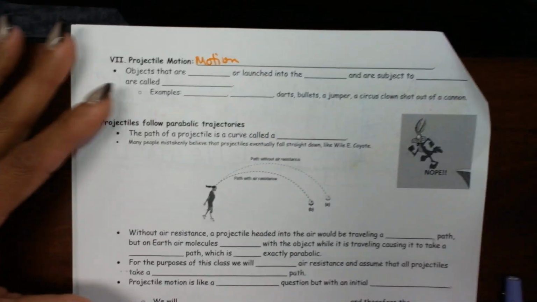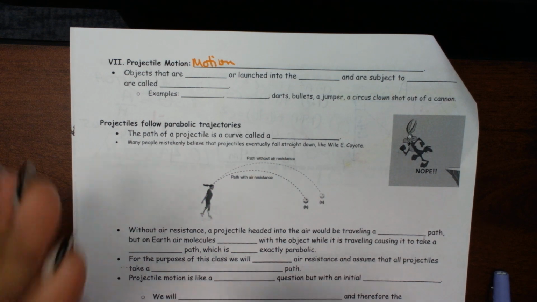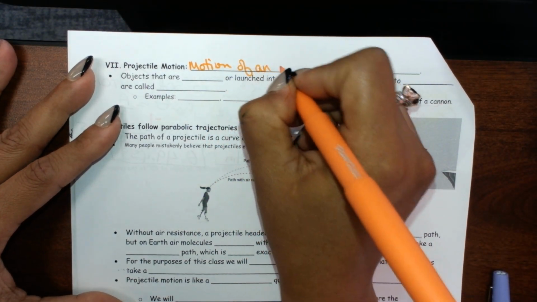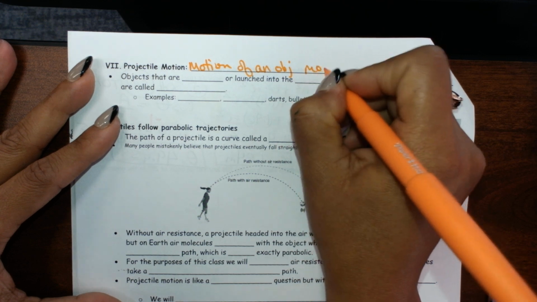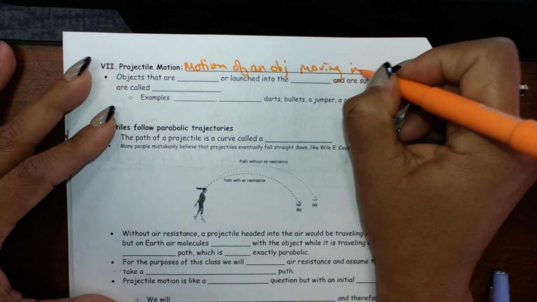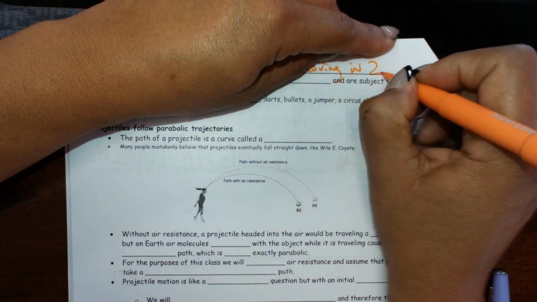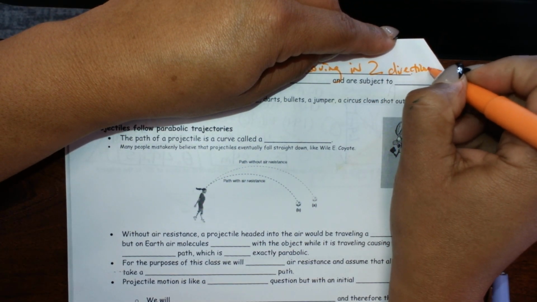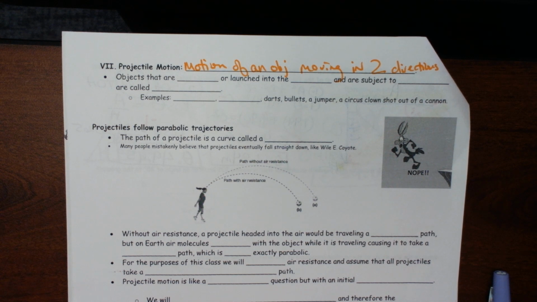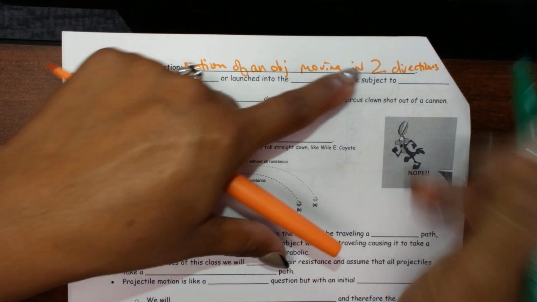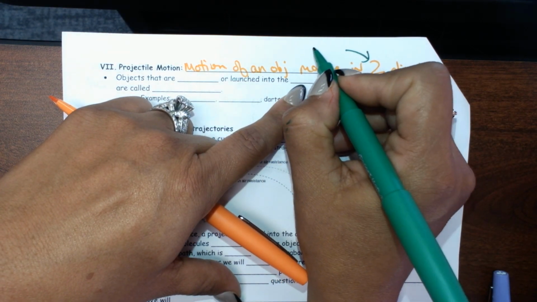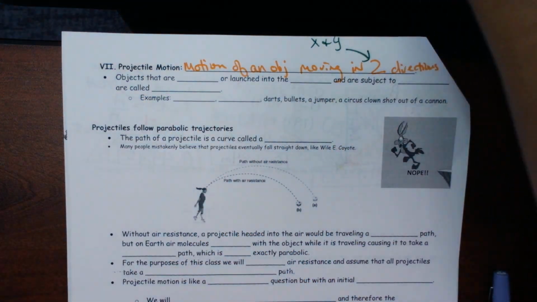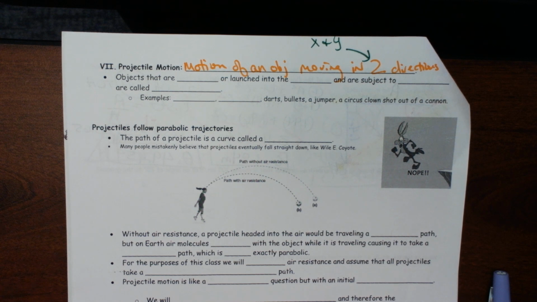Okay. Here we go. So projectile motion is motion of an object moving in two directions. You just saw that. It went sideways and it was falling down while it was going sideways. Right? And when it does that, those two directions are what we call in physics the X and the Y direction. Y is up and down, and X is sideways.